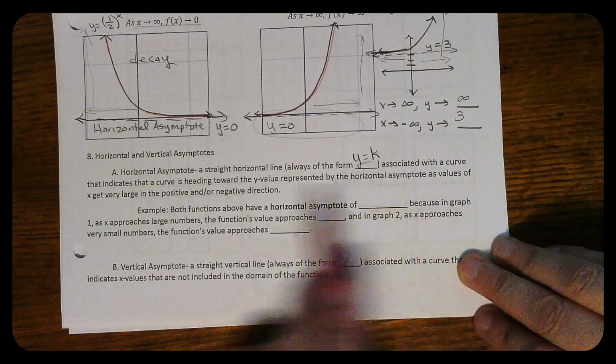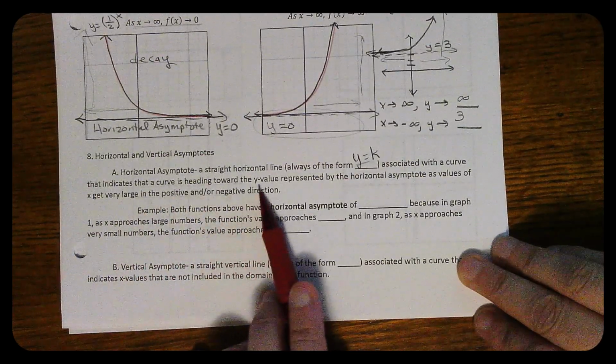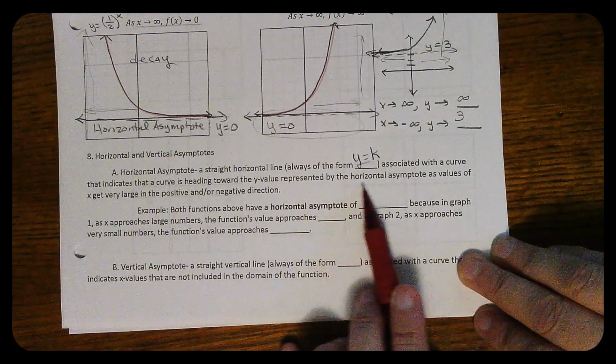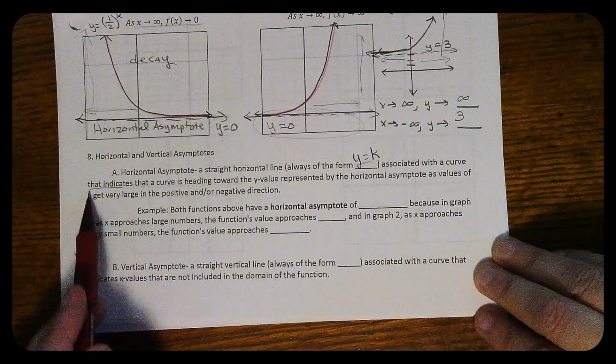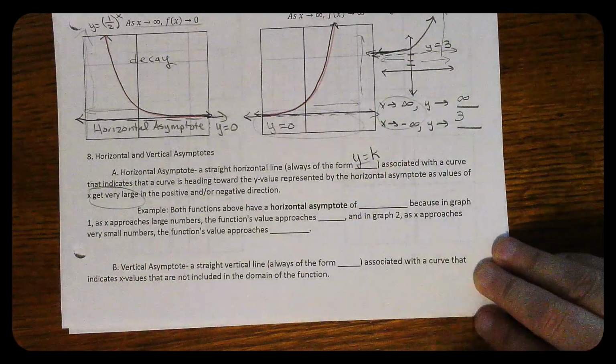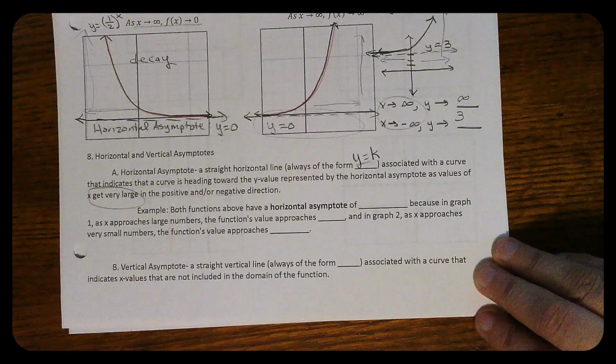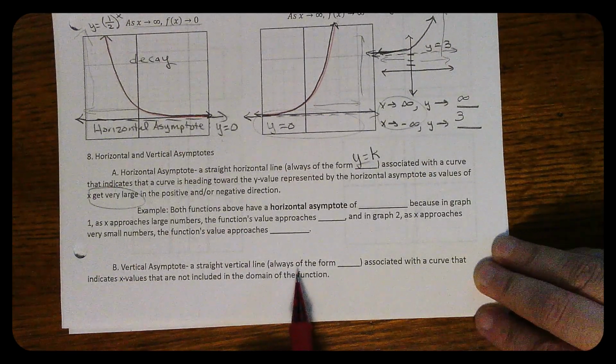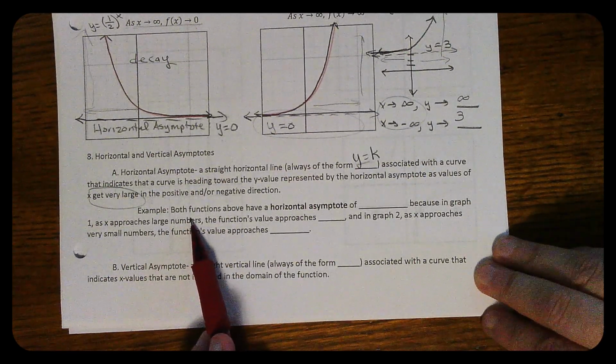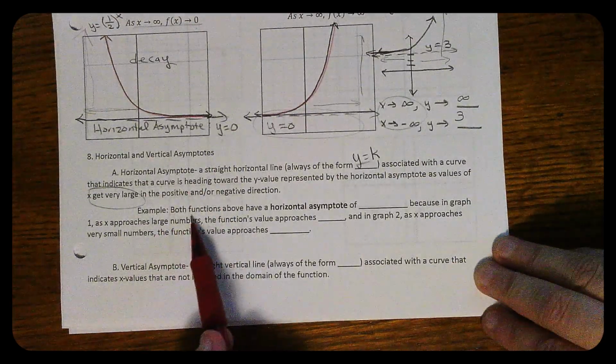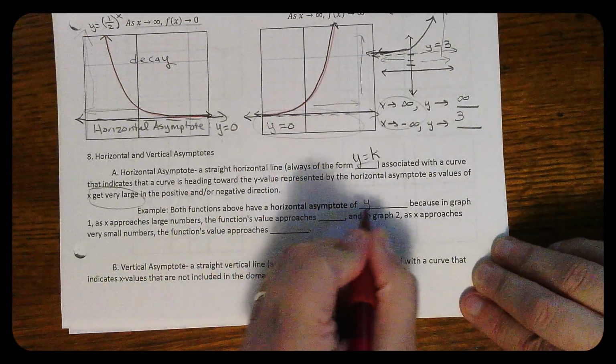It's associated with a curve heading towards the y value represented by the horizontal asymptote as the values of x get really large, in the positive or negative direction. So for example, we just said both functions above have a horizontal asymptote of y equals 0.